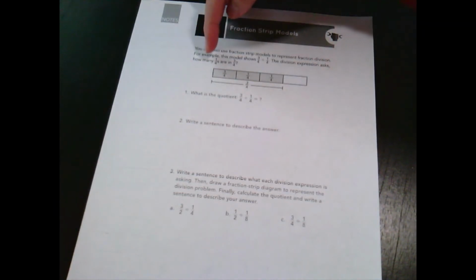We are on activity 3.2 and we are going to be using fraction strip models for this activity. Now, if you look at this first example, it says that we are going to divide 3/4 divided by 1/4. At the very end it says the division expression asks how many 1/4 are in 3/4. So how many groups of 1/4 are in 3/4?